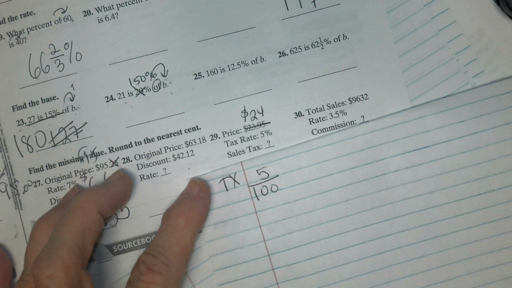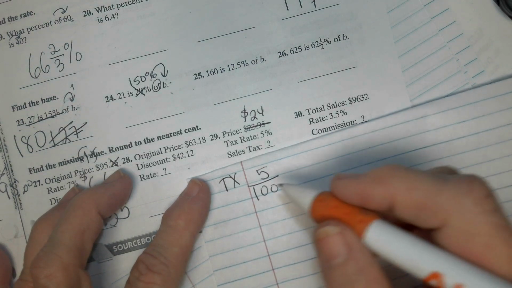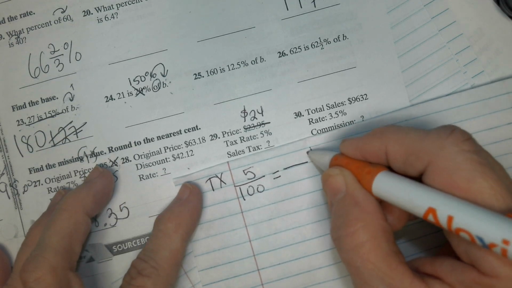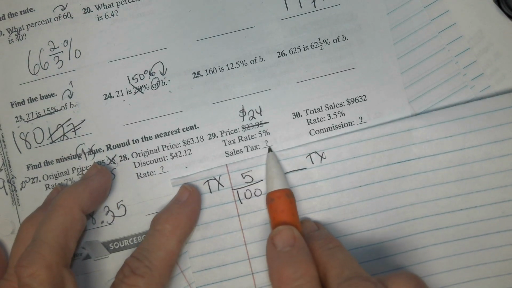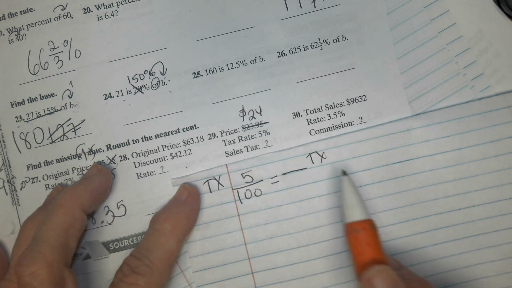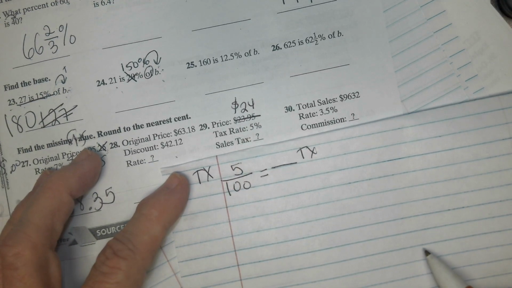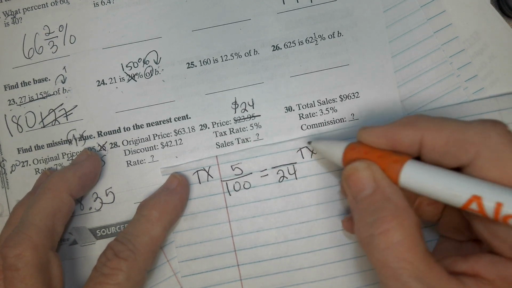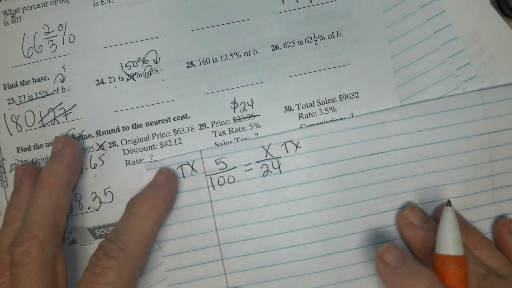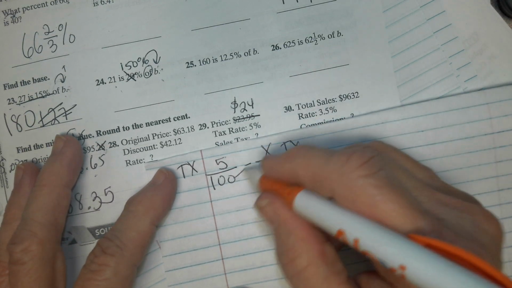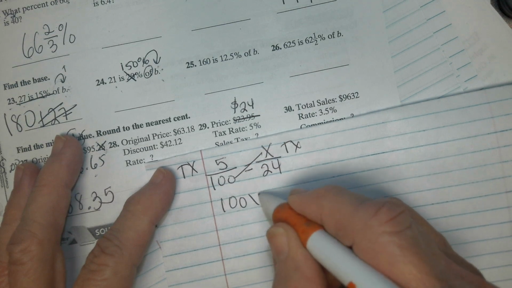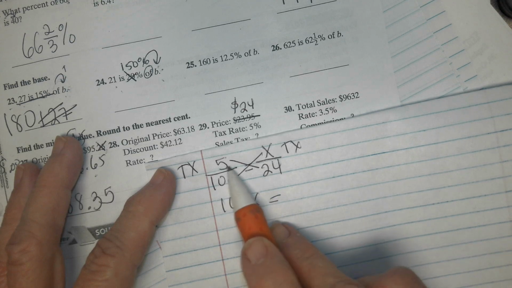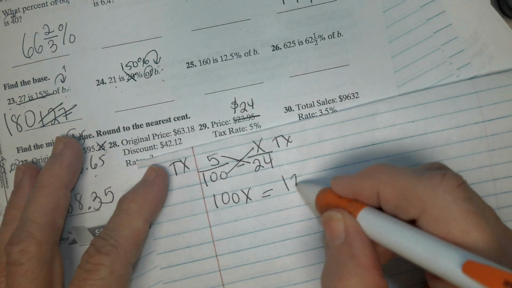Or it could be a tip problem, because I don't know if I'm going to have time to do a tip. And then on this one, do I know, and over here there's going to be my tax, which we don't know, so that's going to go right here. Do I know my original amount? 24. And so we're looking for the tax. Again, I'm just going to stick with cross multiplying because it's easy to divide by 100. 5 times the 20 is 100. 5 times 4 is 20. So it's 120.